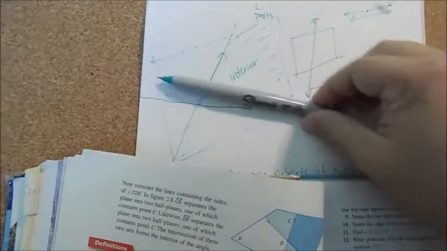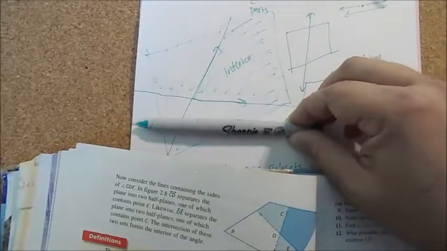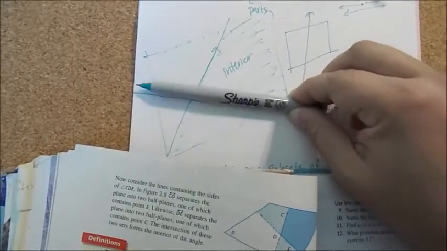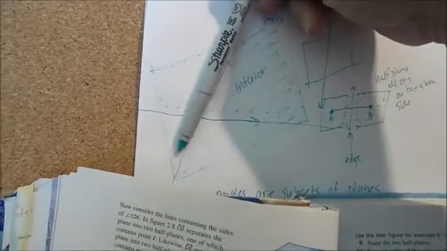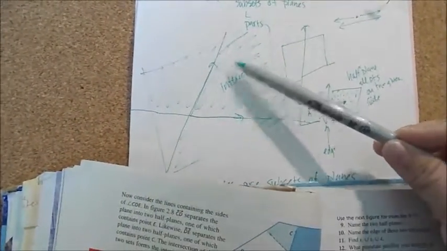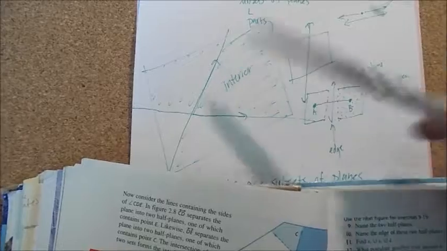So what was part of both of them? When I did this line right here, I had a half plane up here and a half plane down here. That was using one side of the angle. And if I use the other side of the angle this way, I have a left and a right. So what was in common with both of those different ways that I broke up the half plane? It was the one that got shaded twice. That was part of both of them. So that's how you say it's the interior.